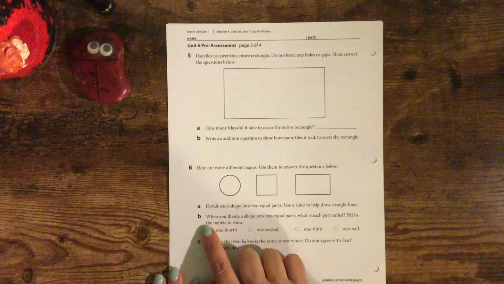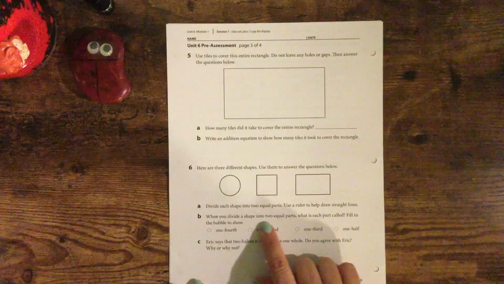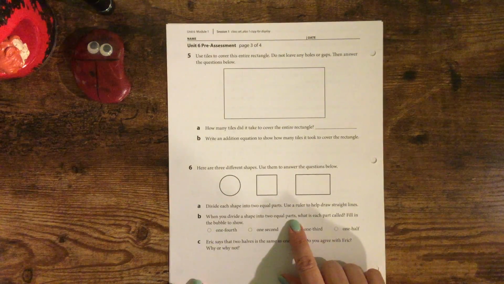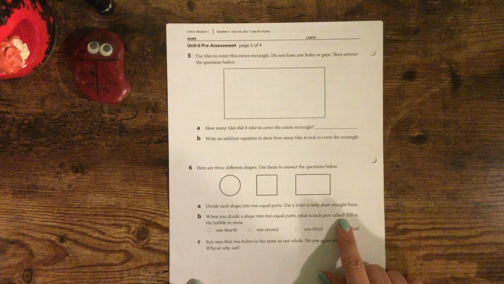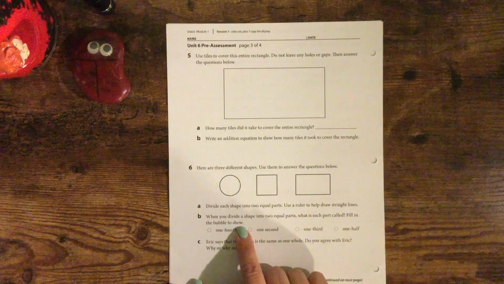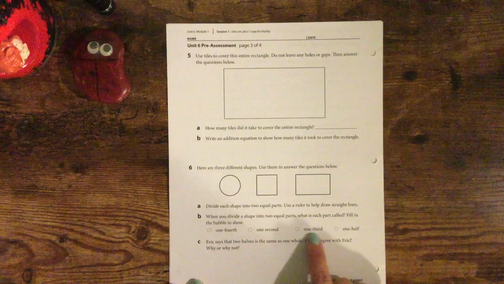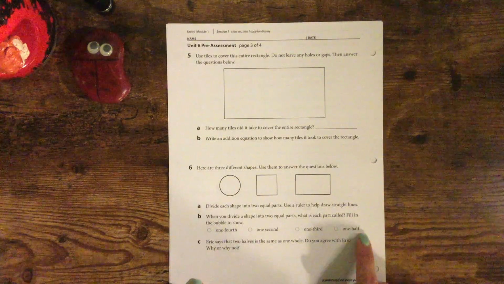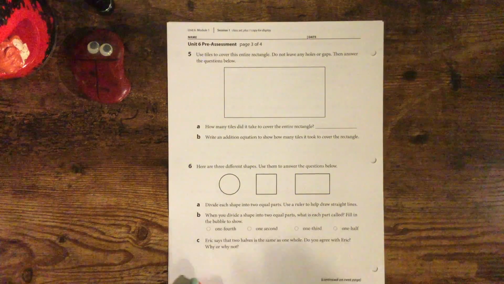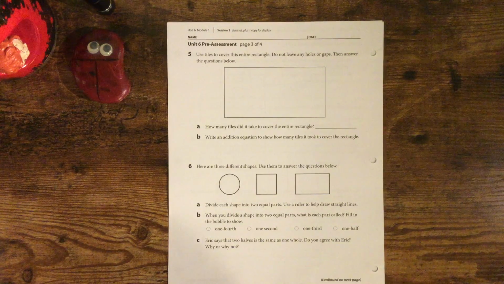All right, Part B says, when you divide a shape into 2 equal parts, what is each part called? Fill in the bubble to show. Is it 1/4, 1/2, 1/3, or 1/2? Go ahead and pause the video and choose which answer is correct.